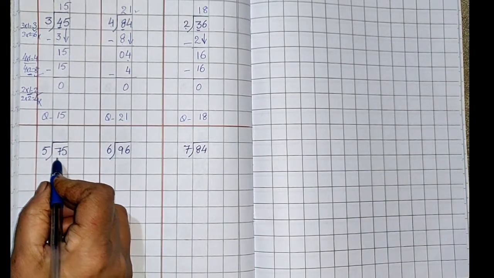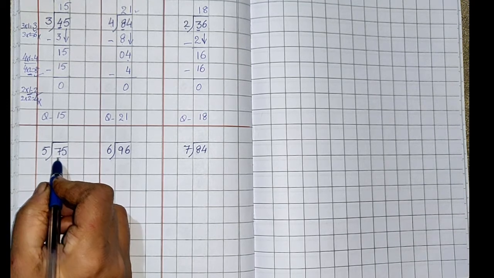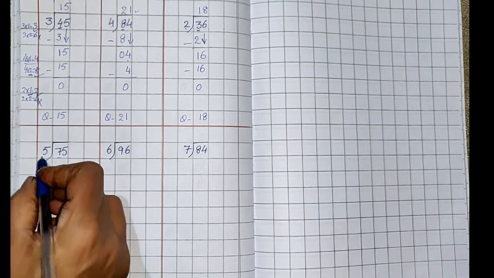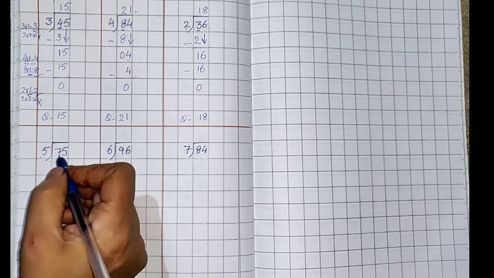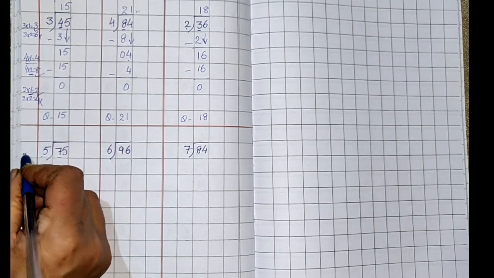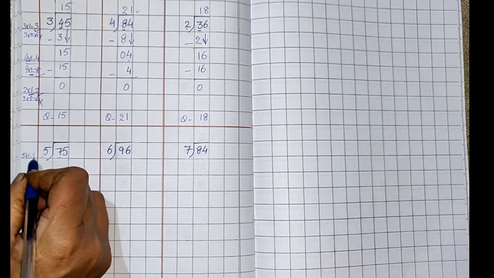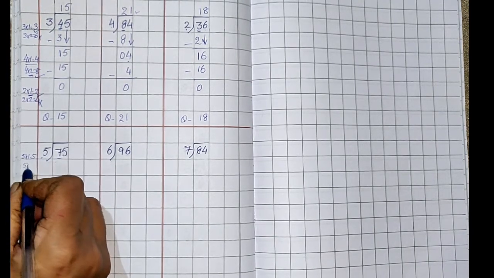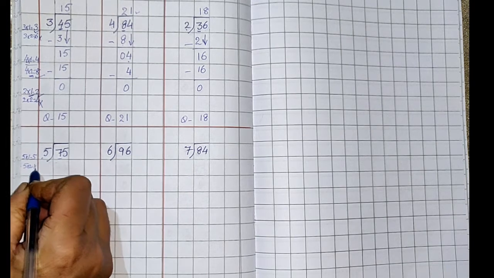Now check the tens place number. It is 7, and 7 is greater than 5. So we are starting with one number first: 5. Again you can write the table here. 5 ones are 5. 5 twos are 10.